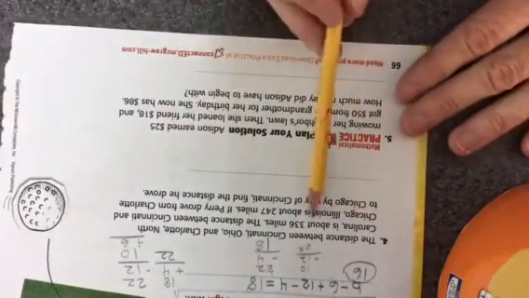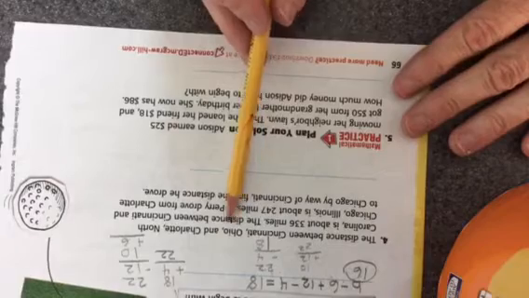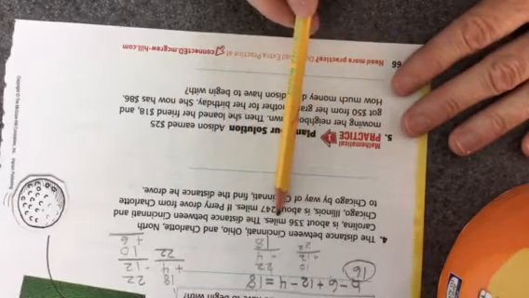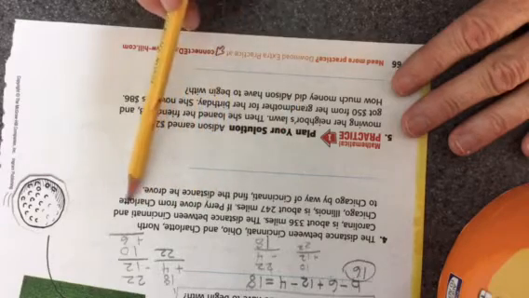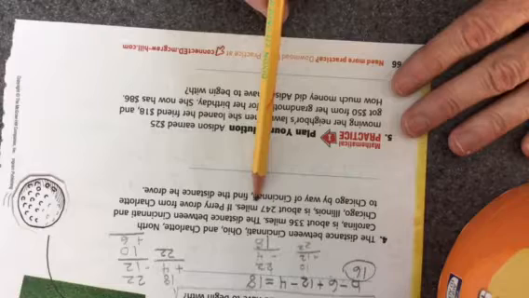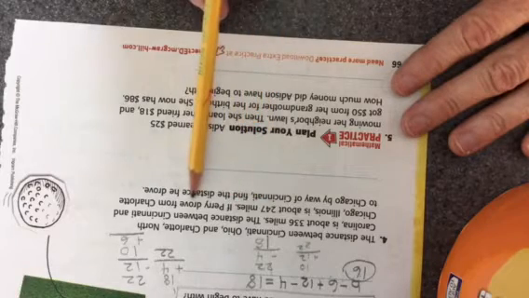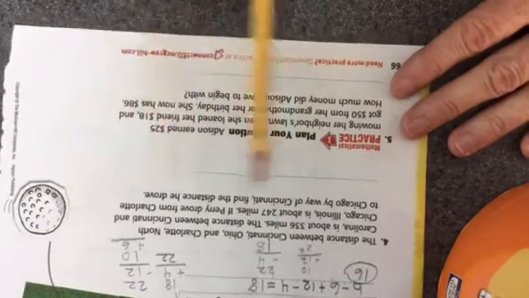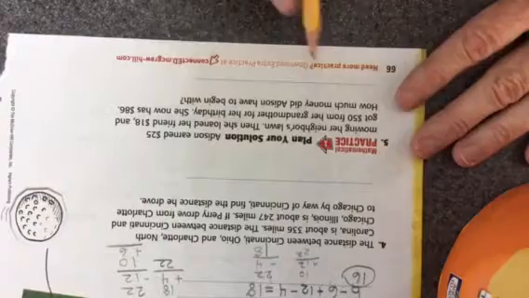This one's a little bit different here. We have the distance between Cincinnati, Ohio, and Charlotte, North Carolina is about 336 miles. The distance between Cincinnati and Chicago, Illinois is about 247 miles. If Perry drove from Charlotte to Chicago by way of Cincinnati, we need to find the distance he drove. I'm going to set it up, and then you can work it out.